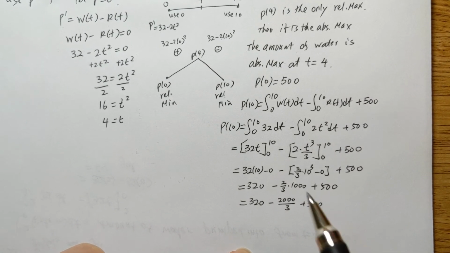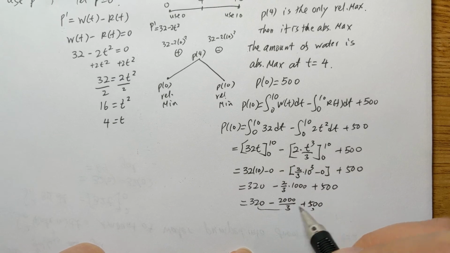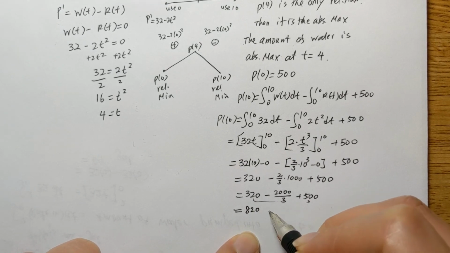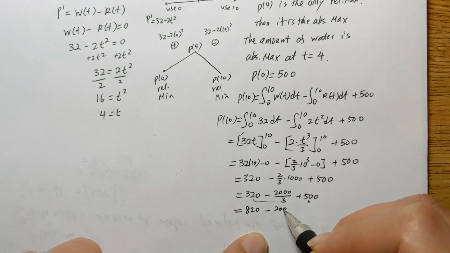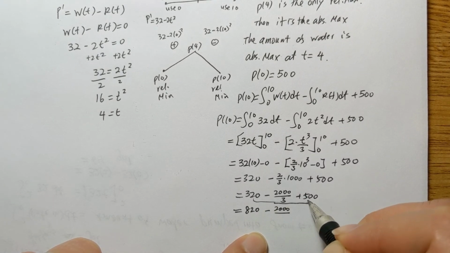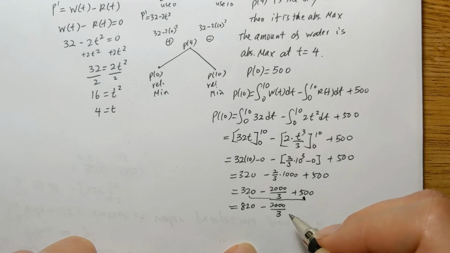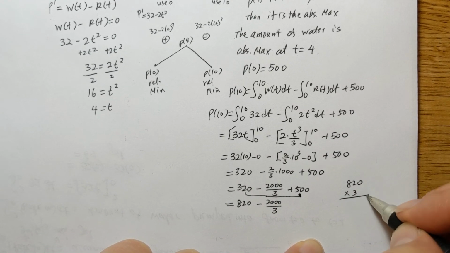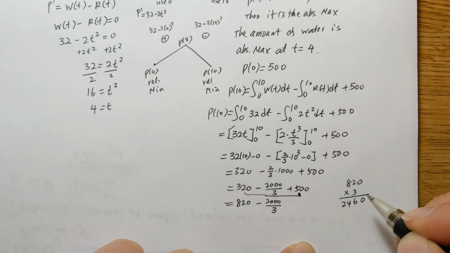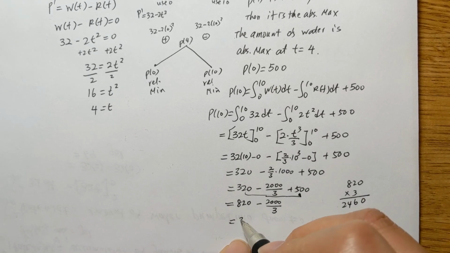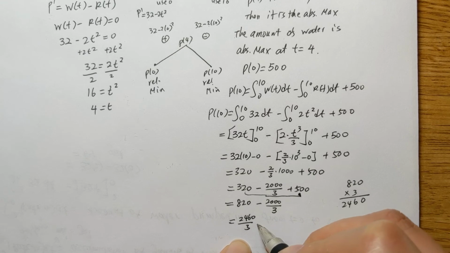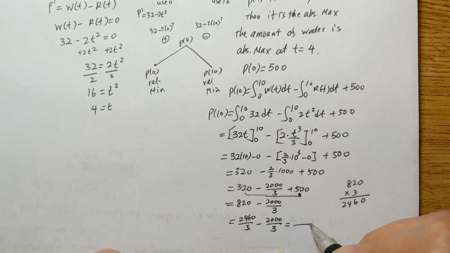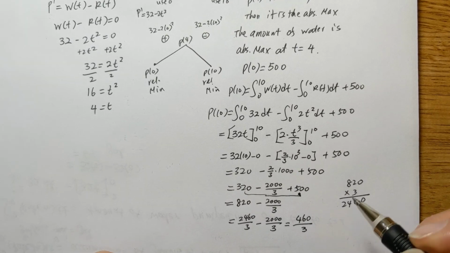So now I'm going to add this together. So I'm going to get 820 minus 2,000 over 3. So 820 times 3, we got 2,460 divided by 3, subtract 2,000 divided by 3. And now we got 460 over 3.